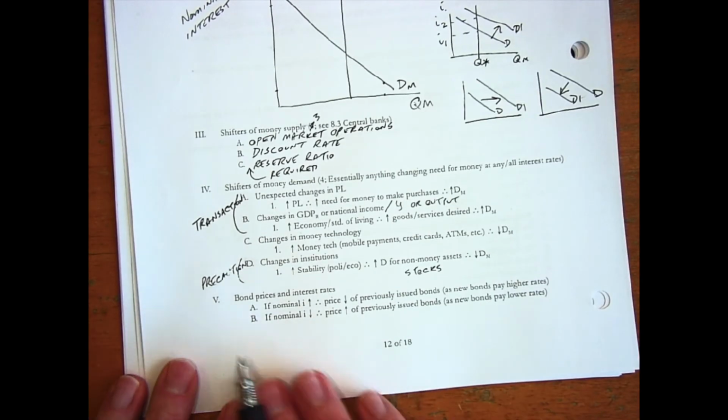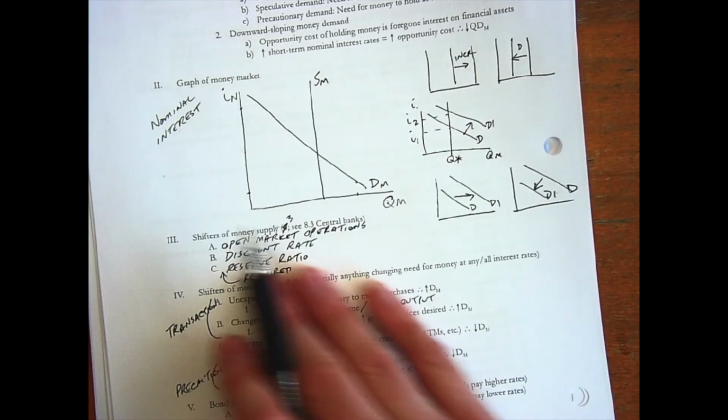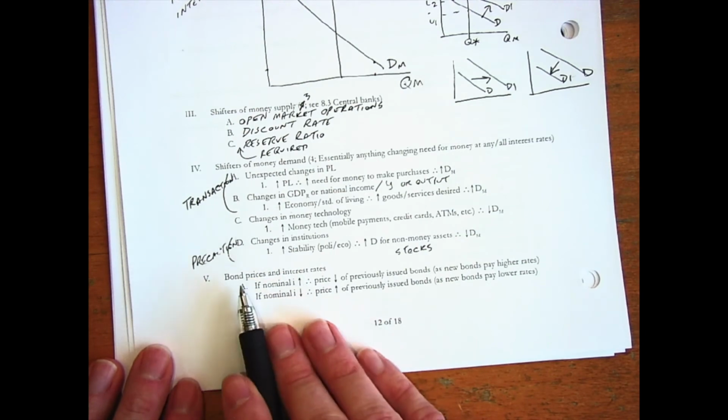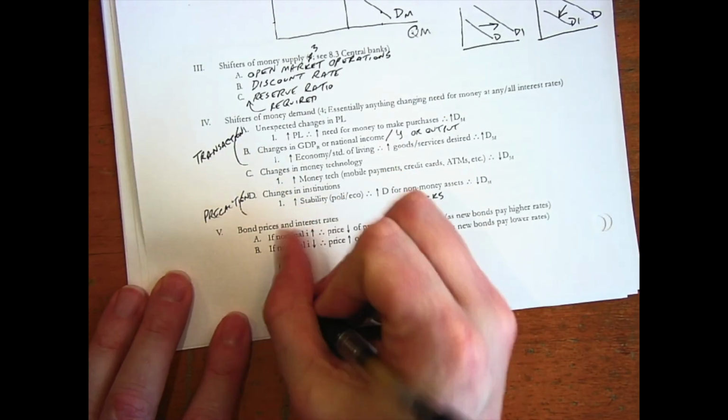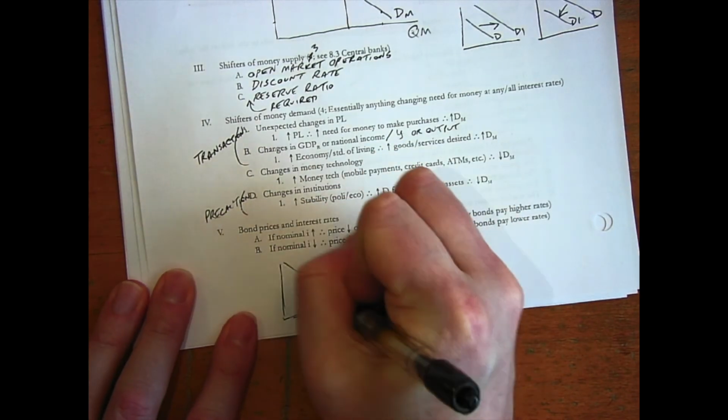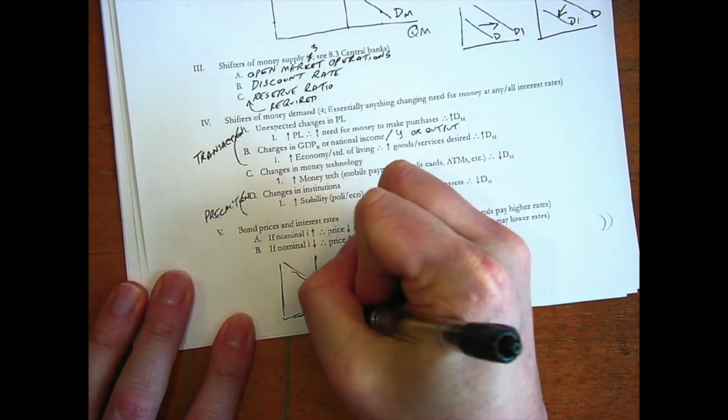Now, the last thing to teach you, aside from all this stuff about the money market, is something kind of interesting, that's the relationship between interest rates and bond prices. So I'm going to quickly draw a little picture here that will illustrate this idea, or at least I'll try to. So my pen's running out. It's a good thing we're almost ending.